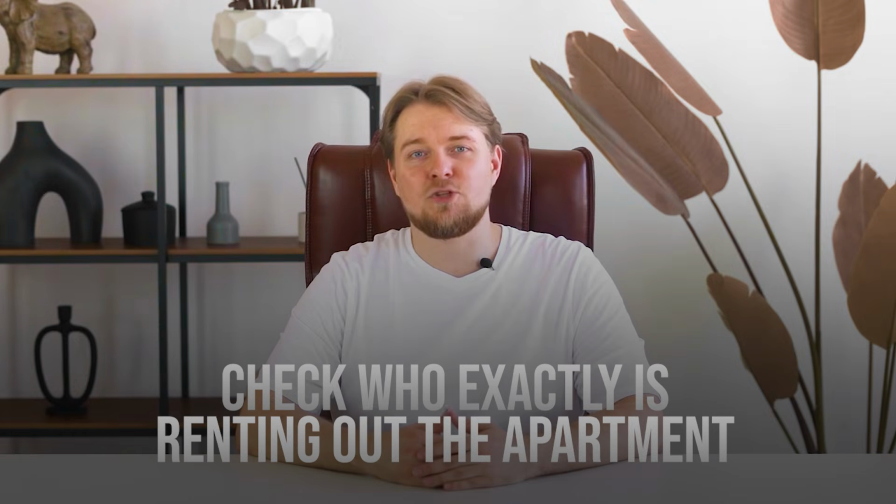The first thing you should do is make sure you know who you're signing the agreement with. The agreement must include the landlord's details: first name, last name, address, contact information, and identification details, if required by local regulations. It's important to make sure the person actually has the right to rent out the apartment. Sometimes one person shows you the apartment, another asks for the money to be transferred, and a third person is listed in the agreement. This situation should raise a red flag.